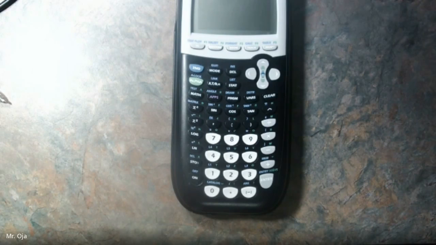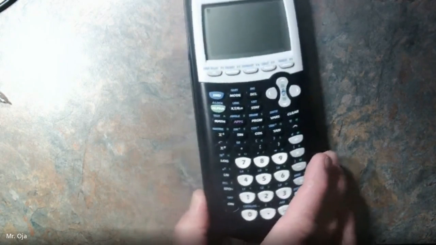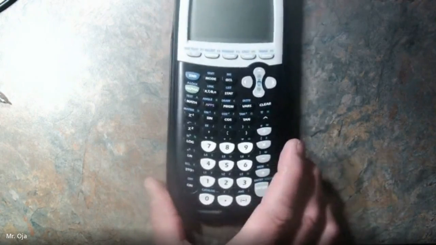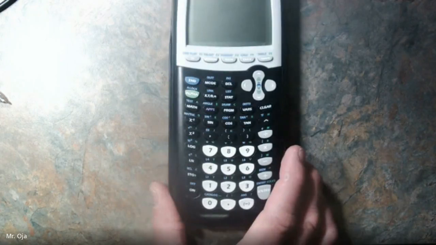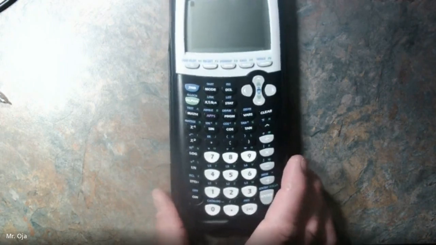Oh, there we go. Oh, it's showing it. That's interesting. Okay, so it's showing it on. Now, do you see the calculator? Yes. Okay. Oh, it's showing it backwards. That's crazy.